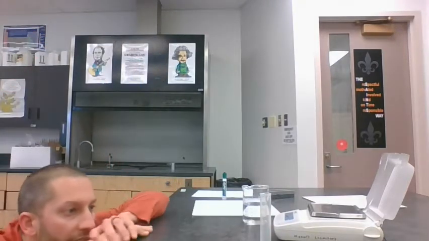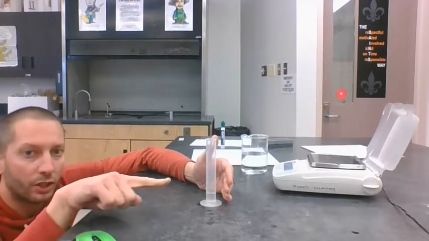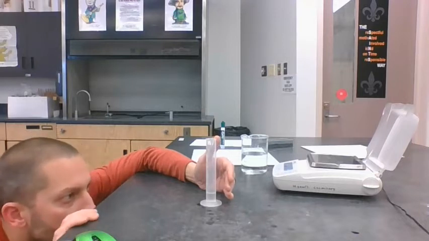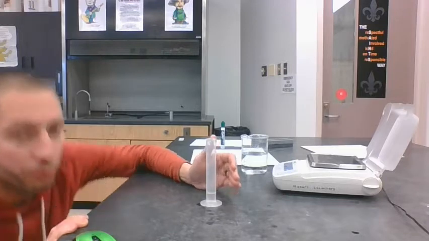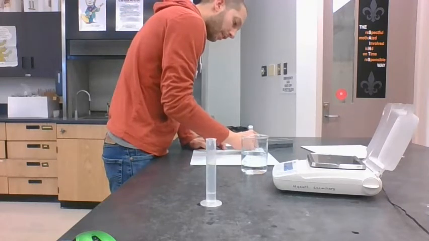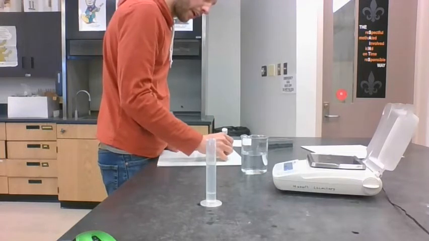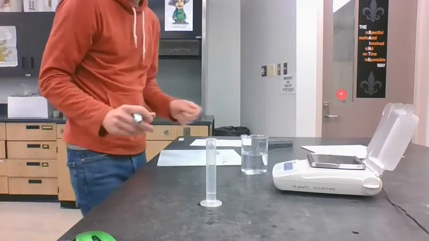Not spill it, hopefully. And if you remember with the graduated cylinders, you have to read to the bottom of the meniscus, the bottom of the little curved line there. So this one is at 4.4 milliliters. I'm going to write the volume first because that's easier to record for the water. So this first amount of water is 4.4 milliliters.